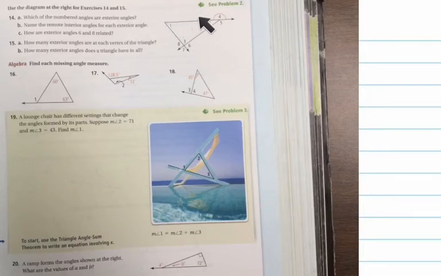A base of an angle, when it extends through, creates a linear pair and an exterior angle. Extends through, it creates an interior angle and an exterior angle, a linear pair. So, yeah, 5, 8, and 6.